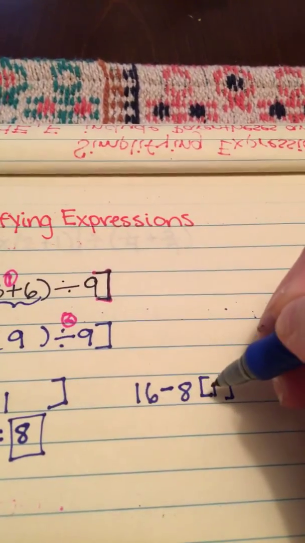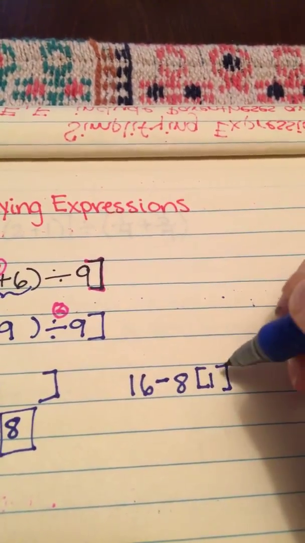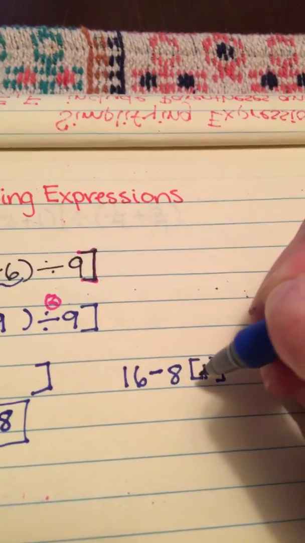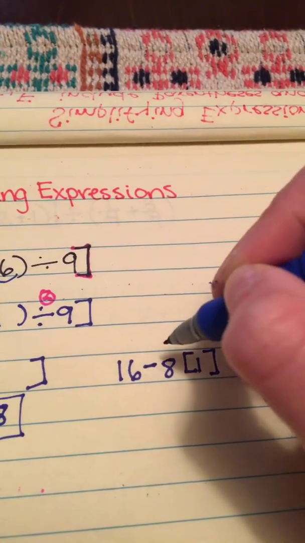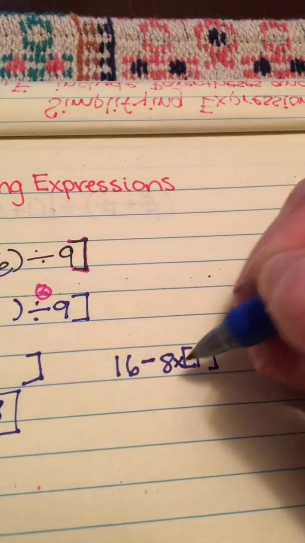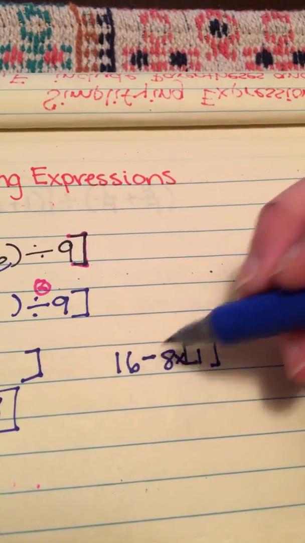Okay, so once more, if I have a number next to another number, whether it be in parentheses or brackets, and there's no symbol in between, multiply. Okay, you multiply those two, then you go ahead and figure out the rest.